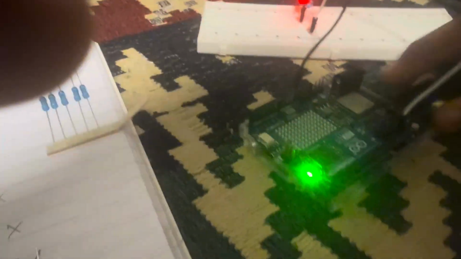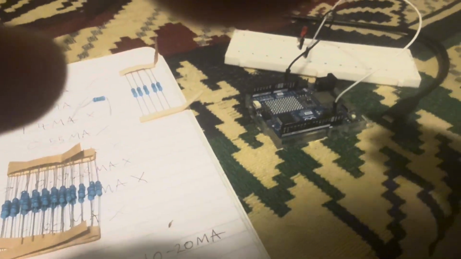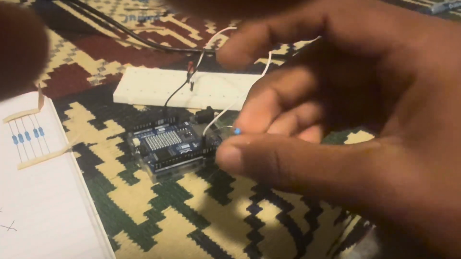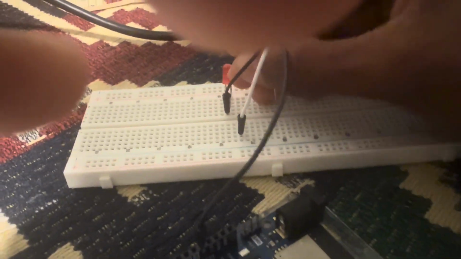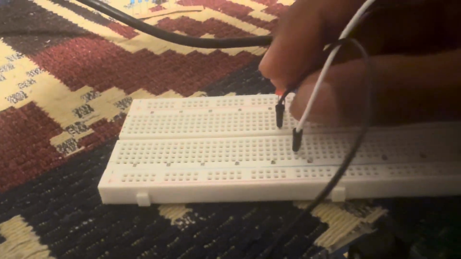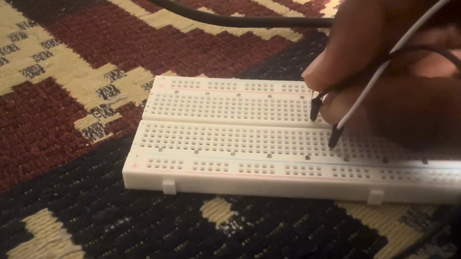Now, let's move on to the 220R. Goes there, and then the 220R comes up. And now I'm gonna go ahead and connect it again. I don't really think you can see this because it's kind of hard. Yep, and connect it to the white wire, which is connected to ground, just like that.